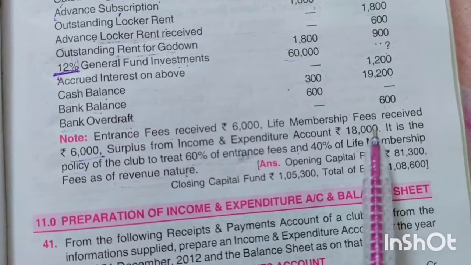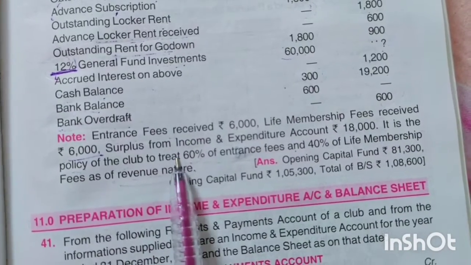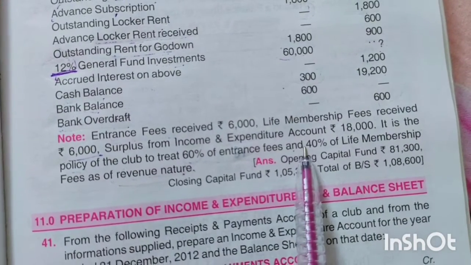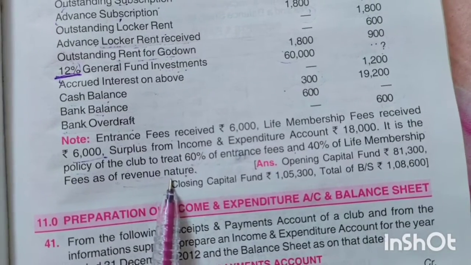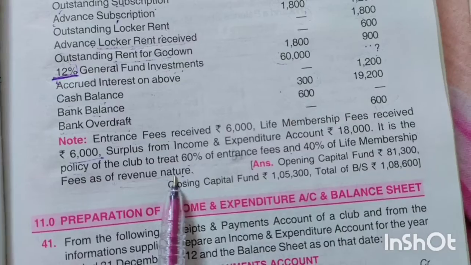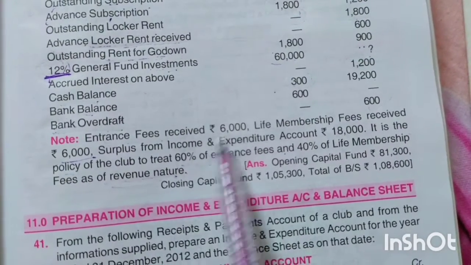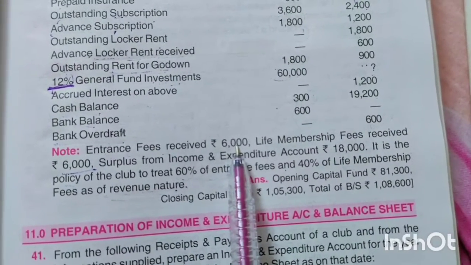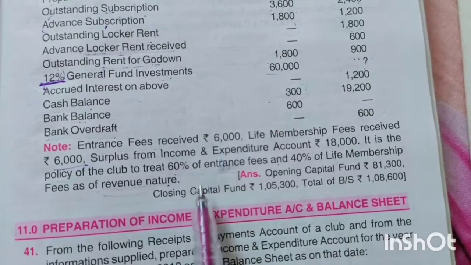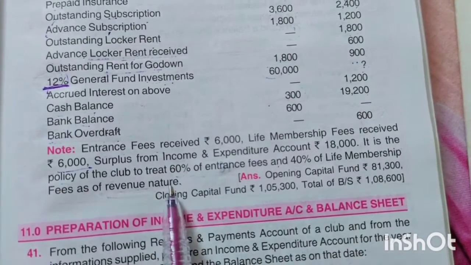It is the policy of the club to treat 60% of entrance fee and 40% of life membership fee as revenue nature. Revenue nature means income. So 60% of entrance fee will be treated as income, and the rest will come in the closing balance sheet, and 40% of life membership fee will be treated as revenue nature, and the rest will come in the closing balance sheet.